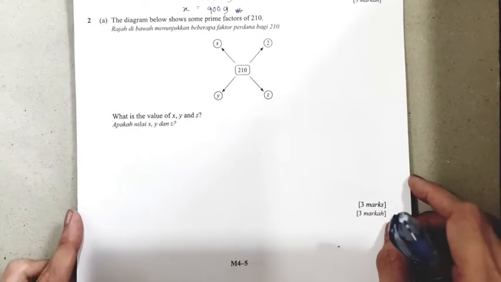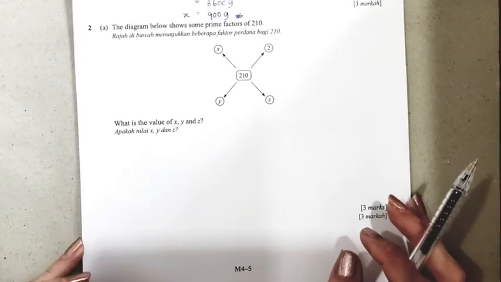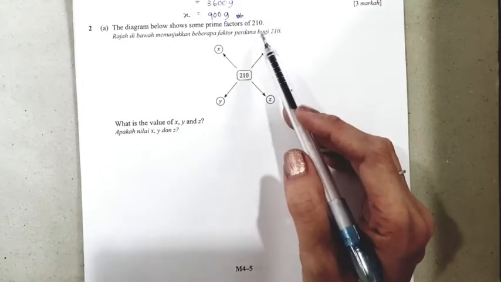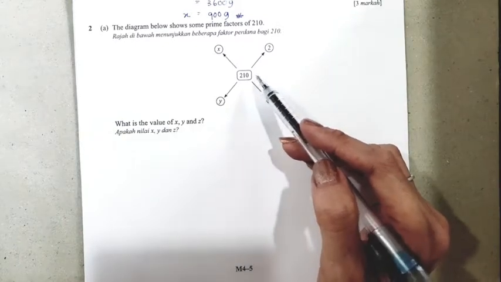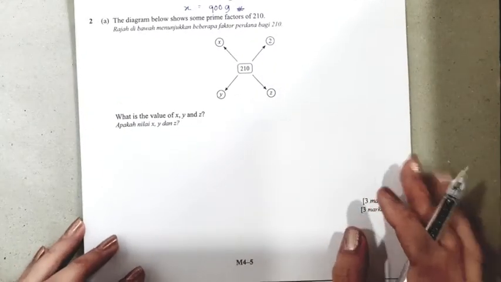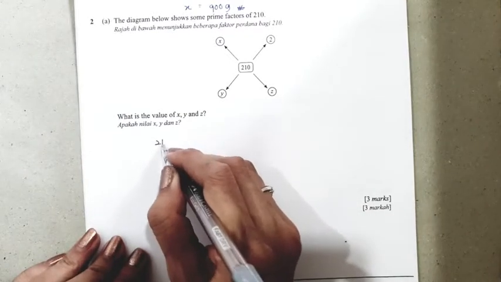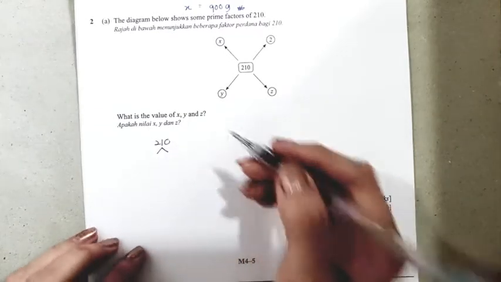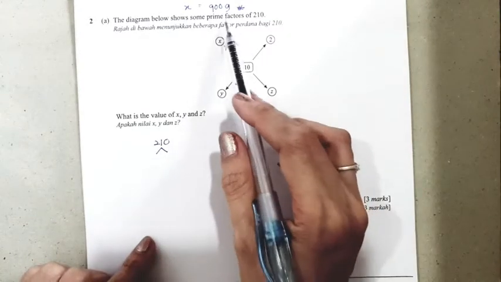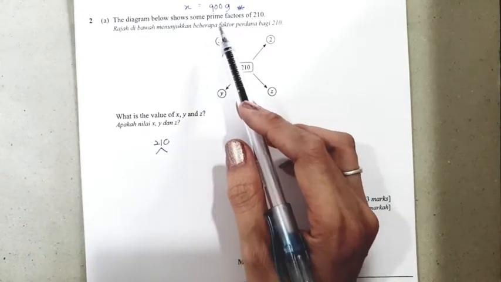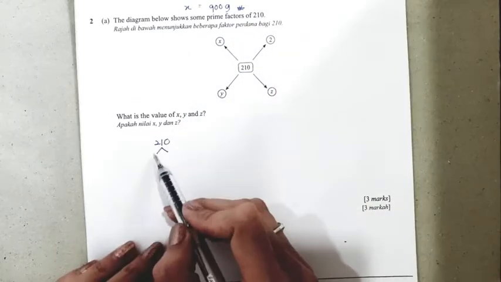Next, question number 2. Now the diagram below shows some prime factors of 210. So what is the value of x, y, z? Now, how do we find prime factors in the first place? We use the algorithm tree method, yeah? So that means we take 210 and keep dividing it by 2. We use the binary system because a prime factor is a number that can only be divided by 1 and itself. That means there are only 2 divisors. So we use this method.